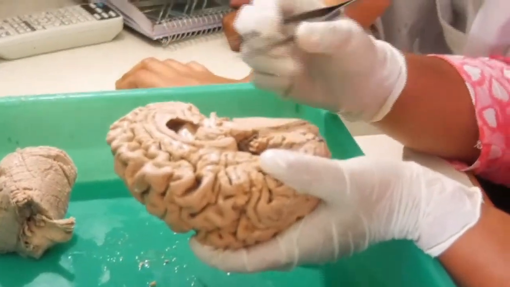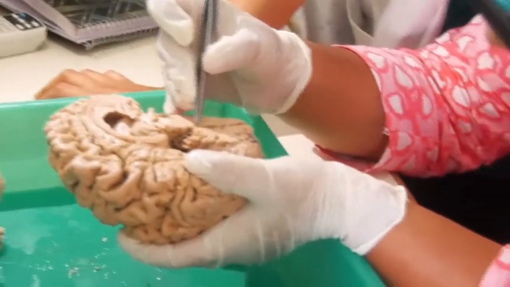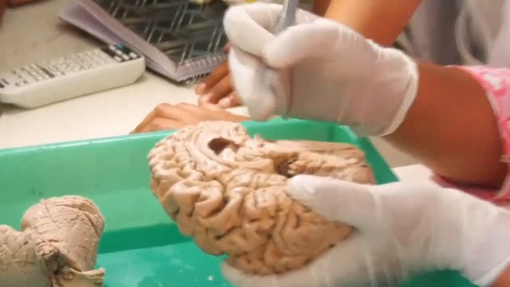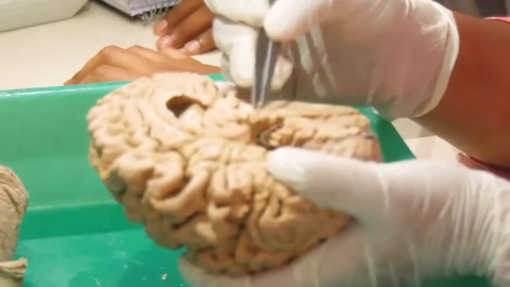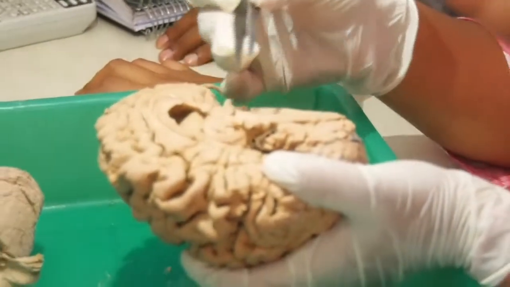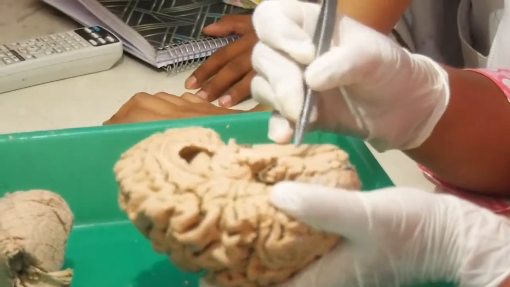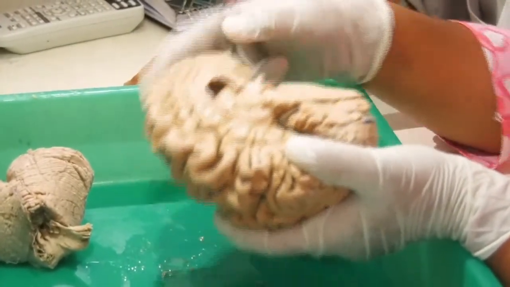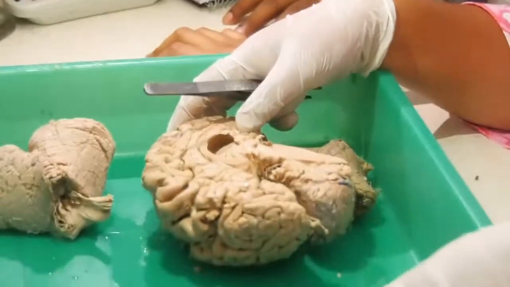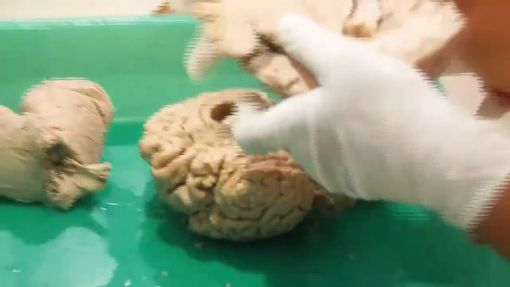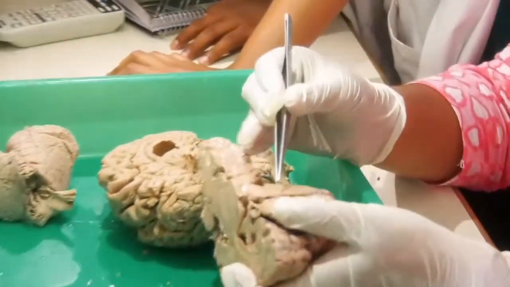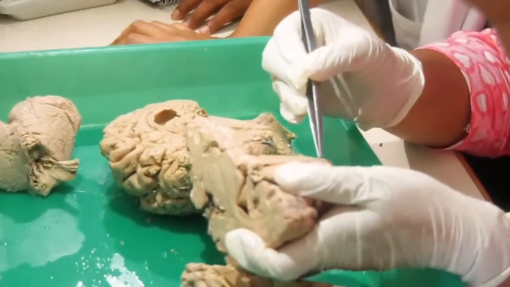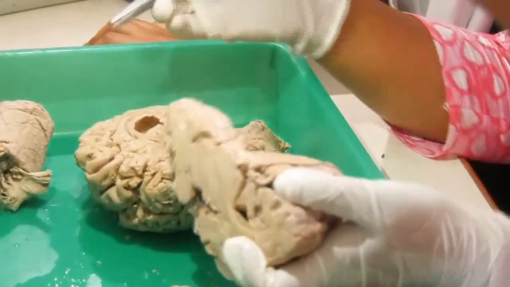Now its communication. You see, this is the aqueduct of Sylvius. Via the aqueduct, it is connected with the third ventricle. Here is the position of the third ventricle in between the two thalami, and below, the fourth ventricle is connected to the central canal of the medulla oblongata. See in this section, the cerebral aqueduct is very prominent. Here it is continuous with the central canal of the medulla oblongata.